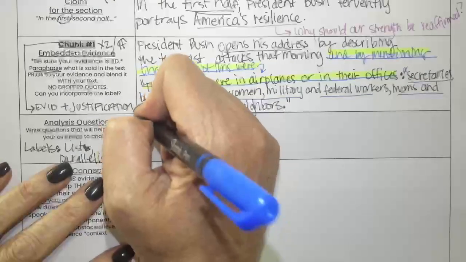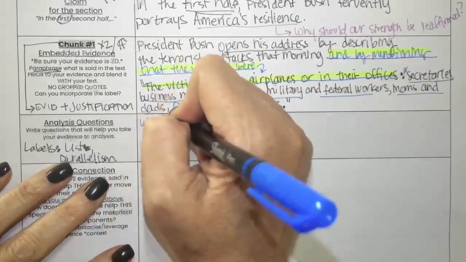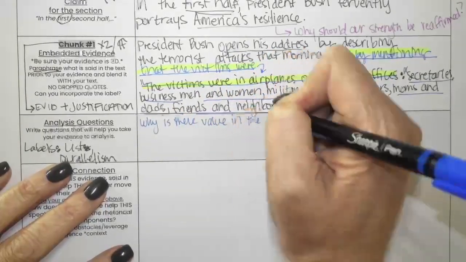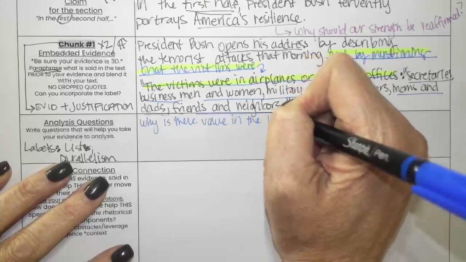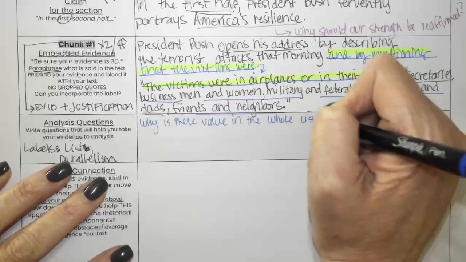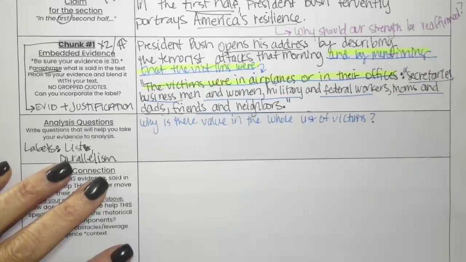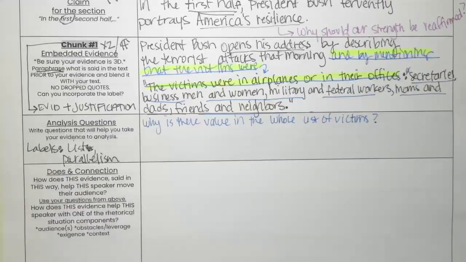So, why is there value in the whole list of victims? What these questions will eventually do is the answers to them are going to be our analysis, right? So I like to look at the list as a whole, but then I also like to look at the value of the individual things in the list, right?